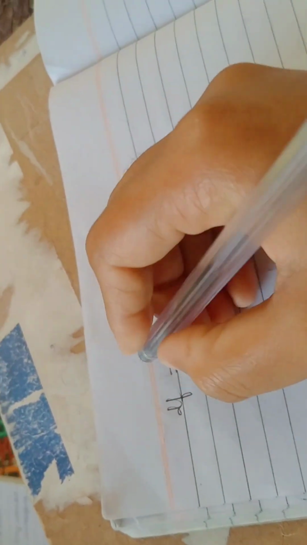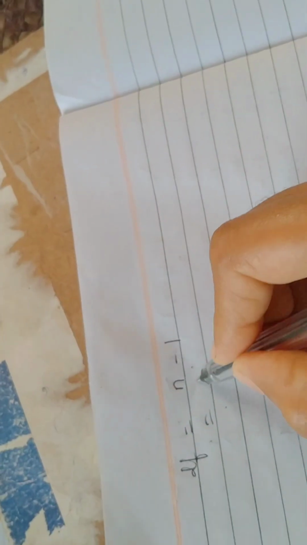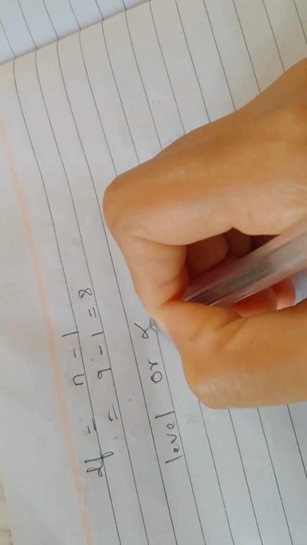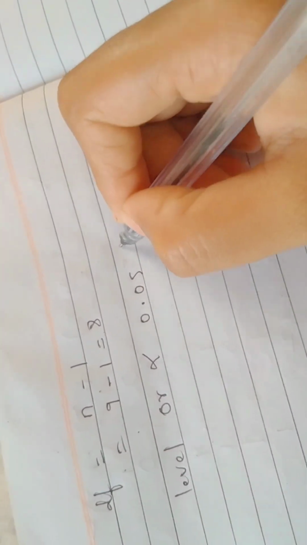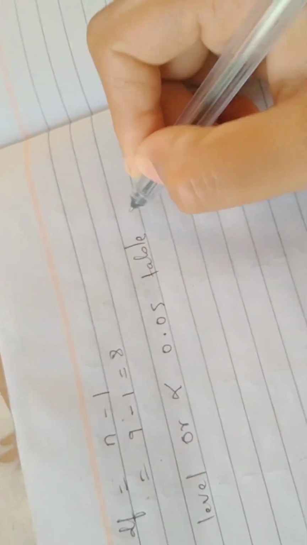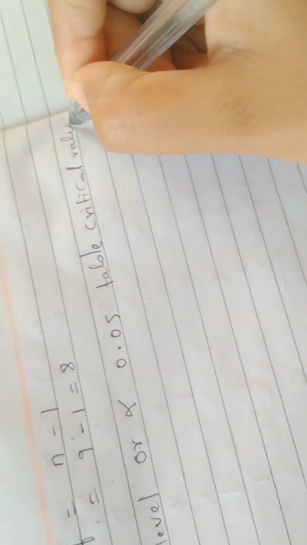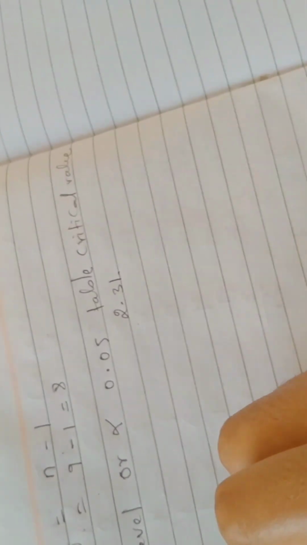So the next step is we need to find the degree of freedom. Degree of freedom is equal to the number of observations minus 1. So the number of observations we have is 9, minus 1 is equal to 8. So the degree of freedom is 8, and the level of significance, or else we can write alpha significance, is 0.05. We have a table value, or else critical value, of 2.31.